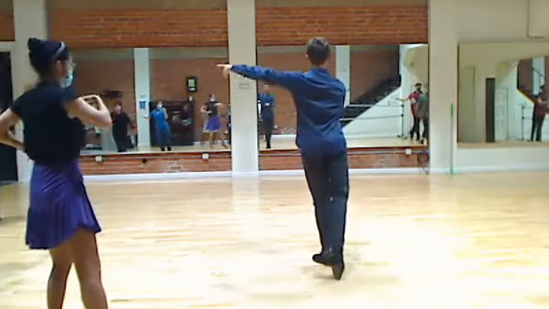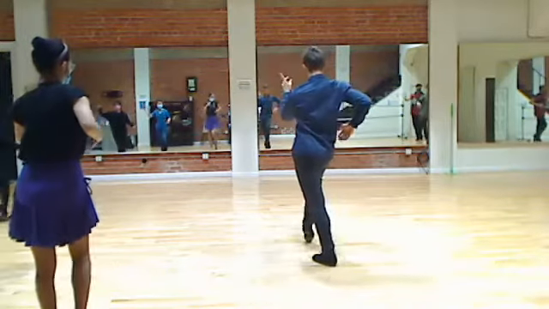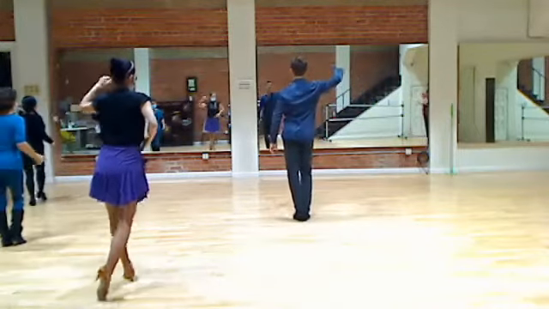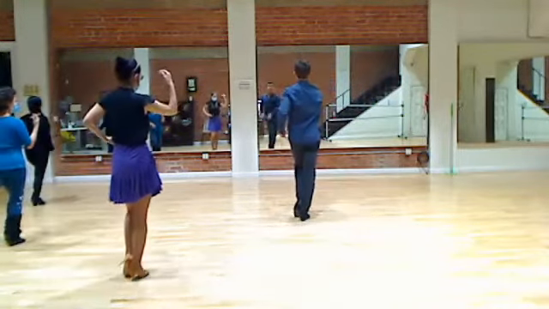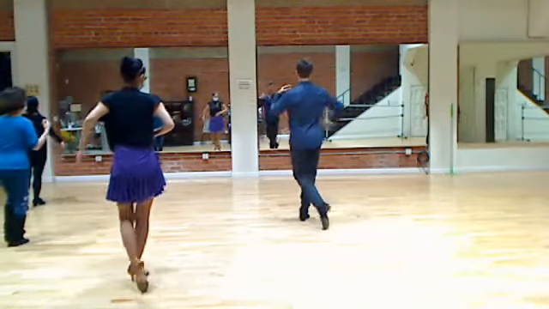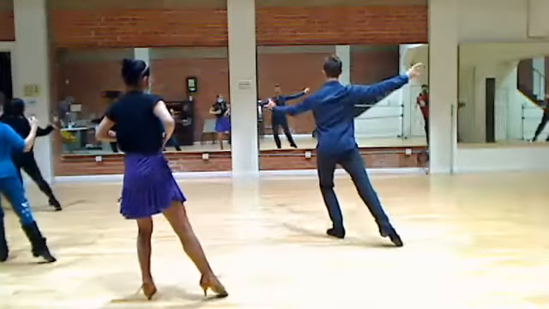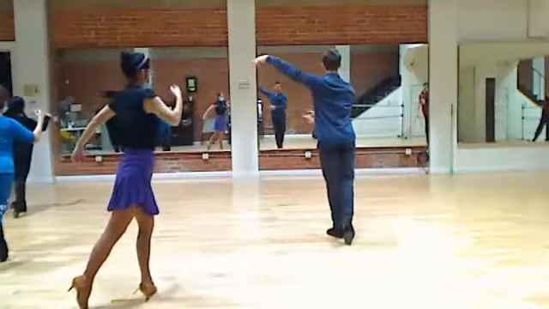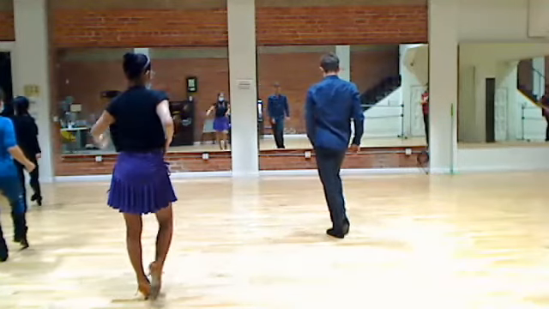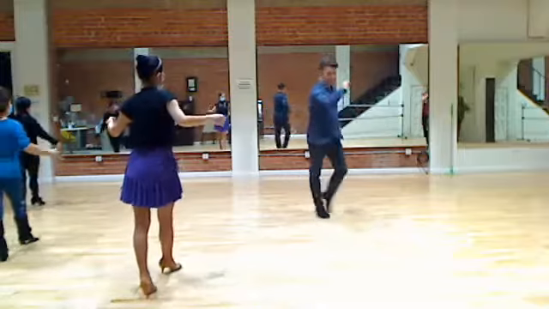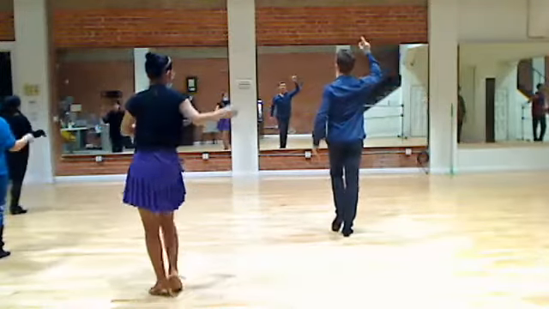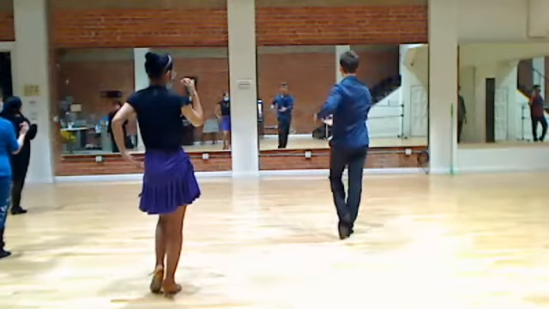And the first continuation will be forward walk, walk, walk, close. And we're ready to repeat the first element. Slightly diagonal, back step into the ronde. And the following element would be a spot turn. So forward, forward, close. And then we do again our ronde.